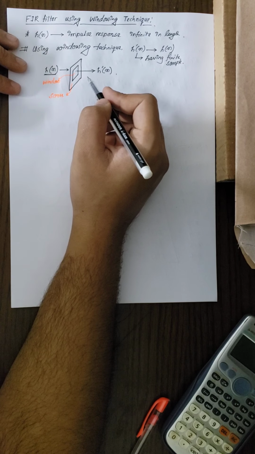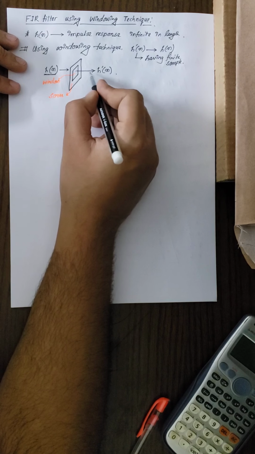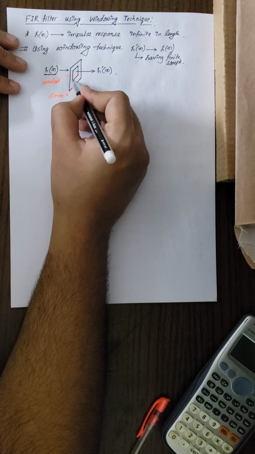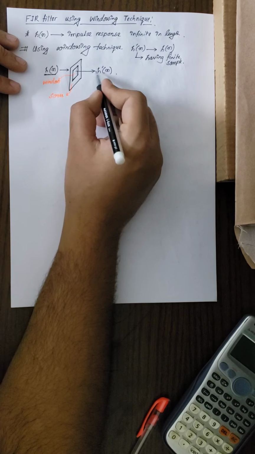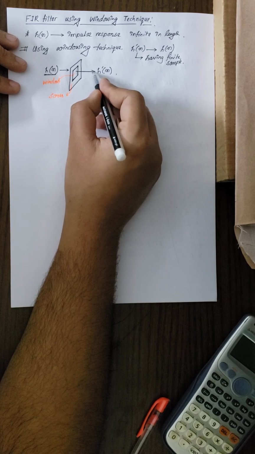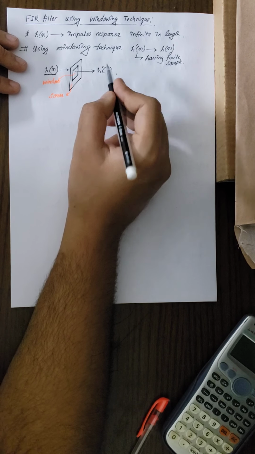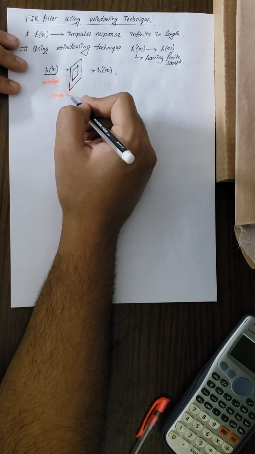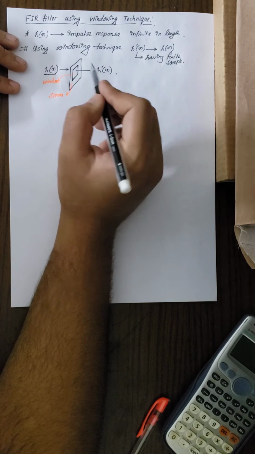So in layman's term, when we are passing this through the window, so through this small aperture, not all the samples of h of n will get through. Some very small number of samples of h of n will get through. We are calling it this to be h prime of n, and a larger number of samples will be discarded via this screen over here.